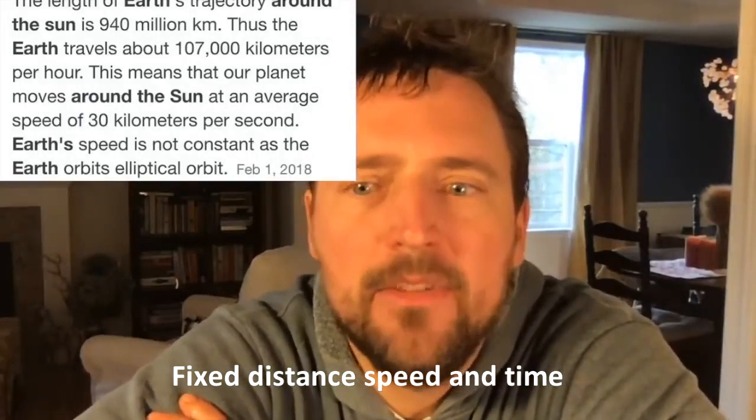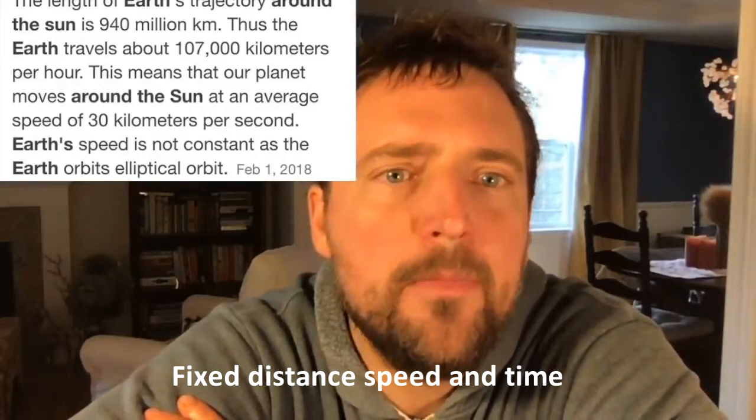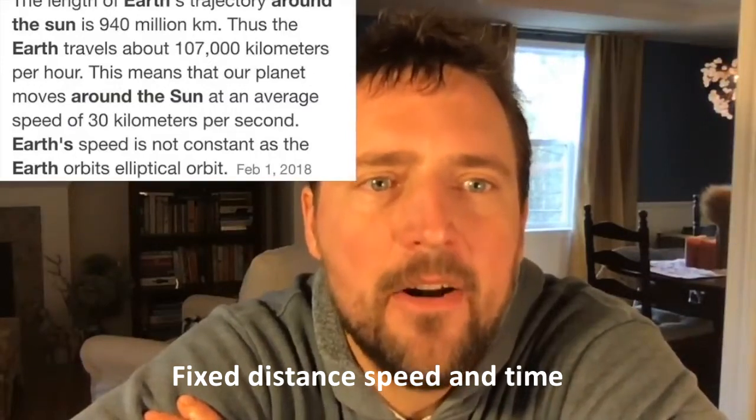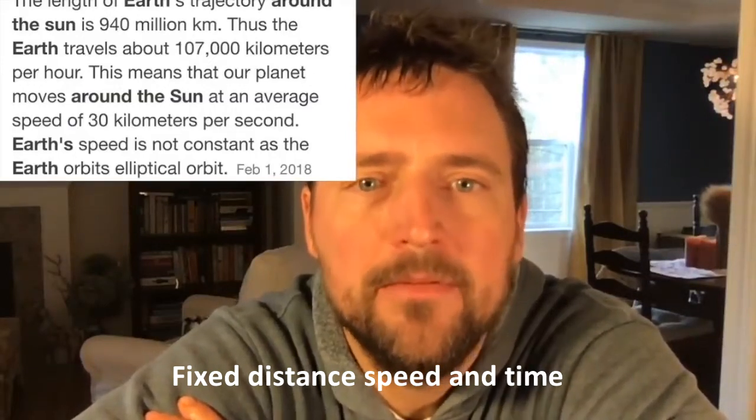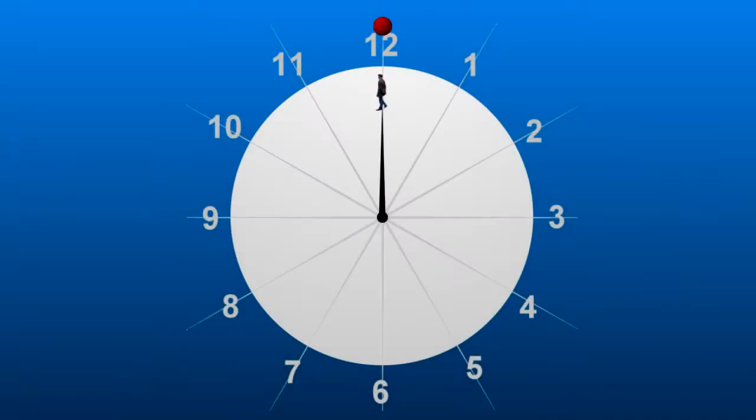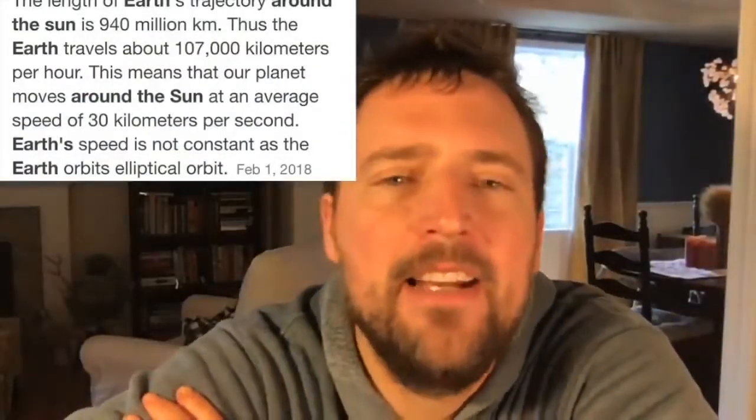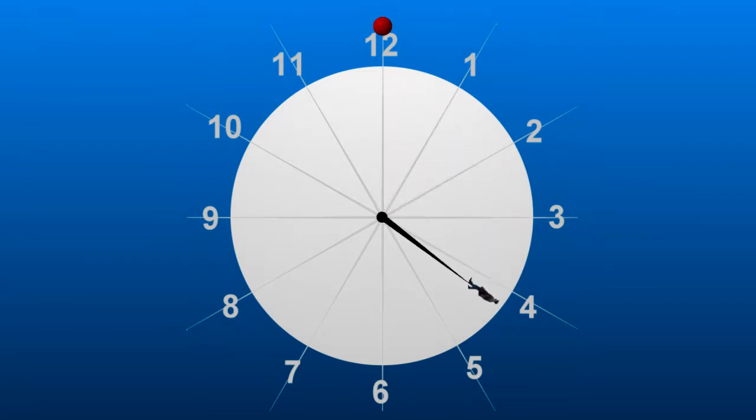Earth's speed, this is the kicker. Earth's speed is not constant, as the Earth has an elliptical orbit. So the same principle as with the watch face. There are 12 months in a year. That doesn't change. You can break that down into any fraction you want. It's still one fixed year. If the Earth's orbital path was a circle, your speed and the distance you travel would be constant, the same as a watch face.